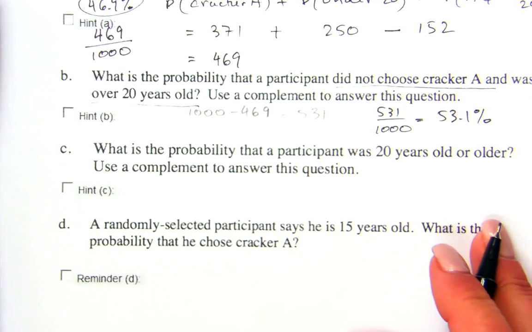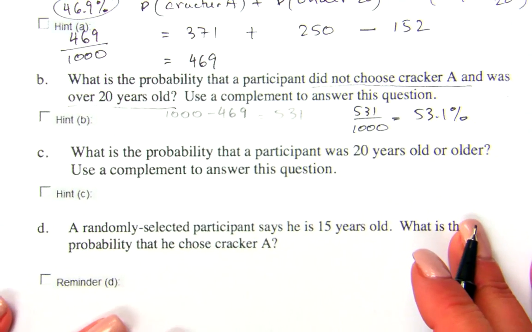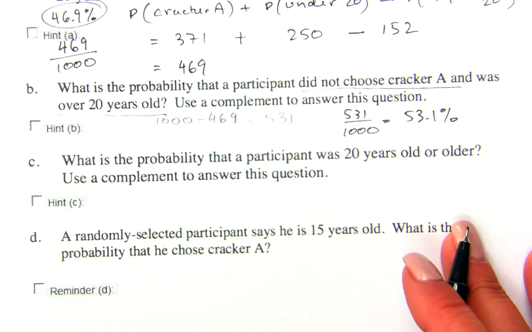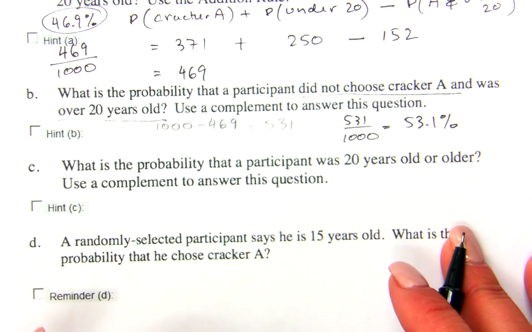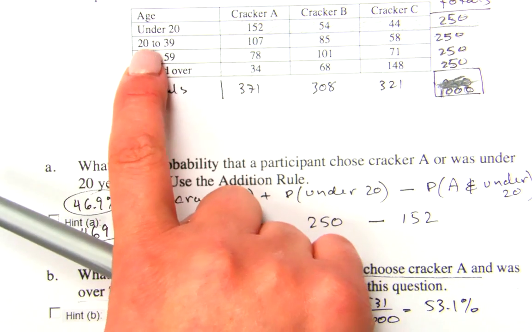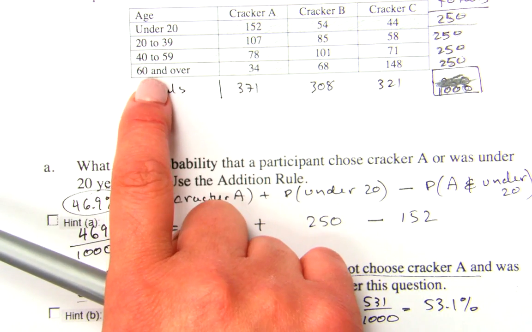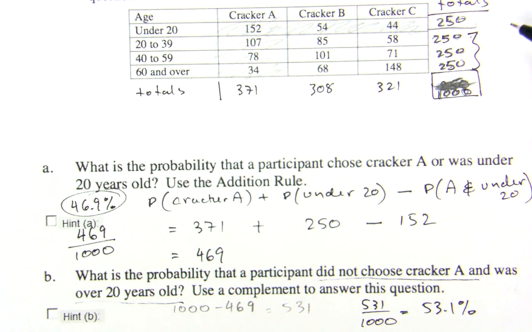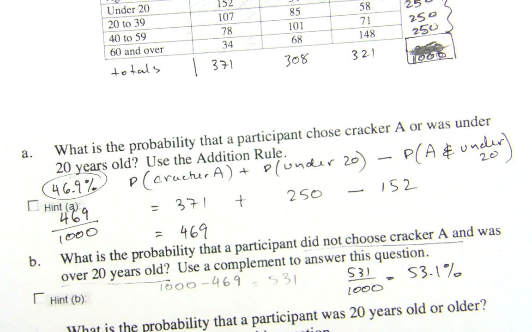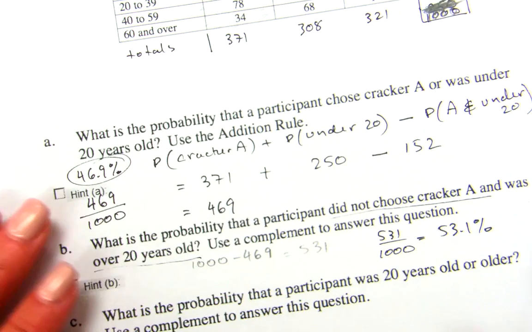All right, what is the probability that a participant was 20 years old or older? Okay, so 20 or older, basically it's these three, isn't it? So 250 plus 250 plus 250. All right, so 3 times. Use the complement to answer this question.